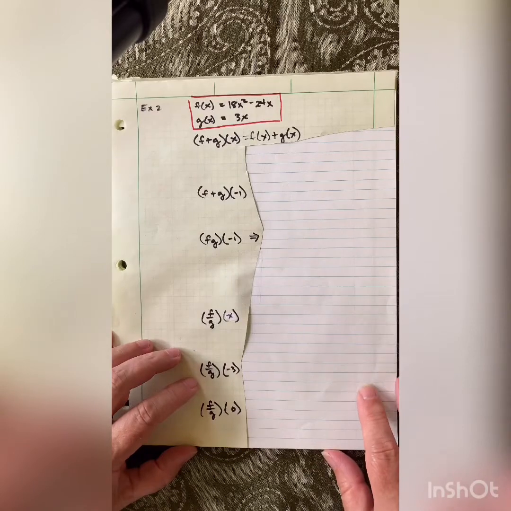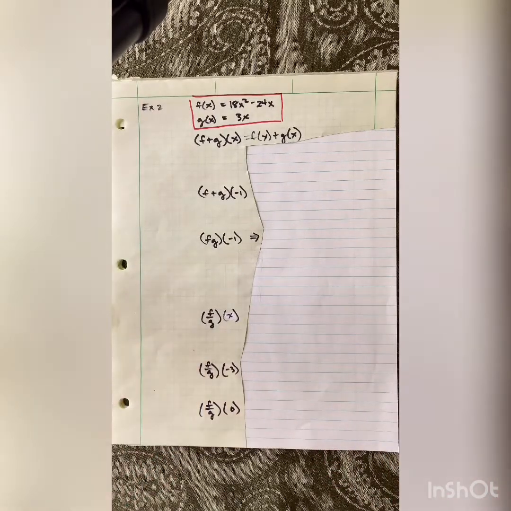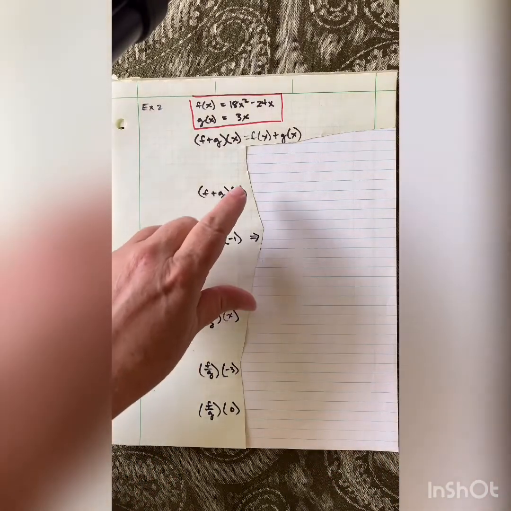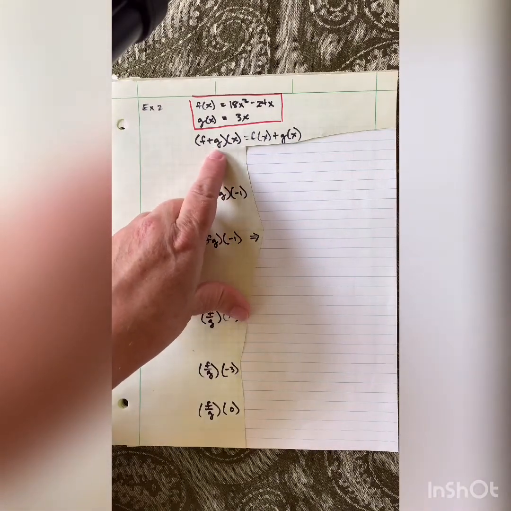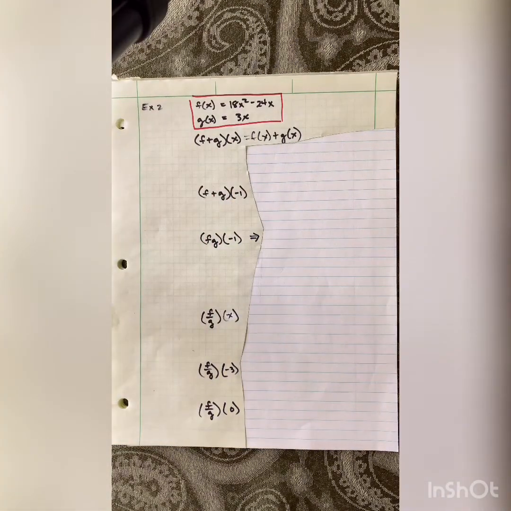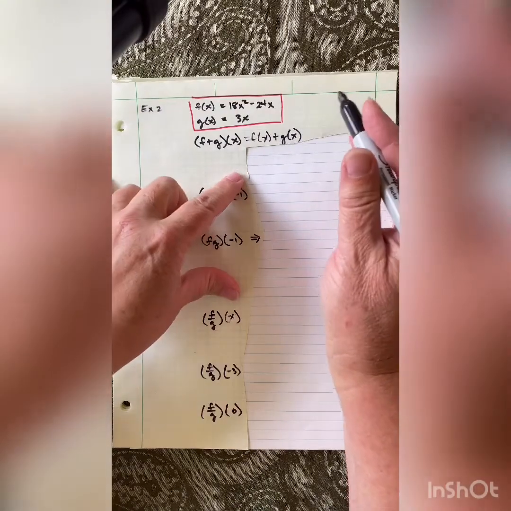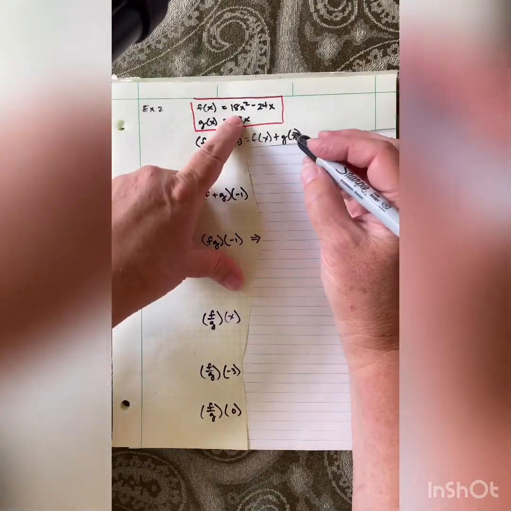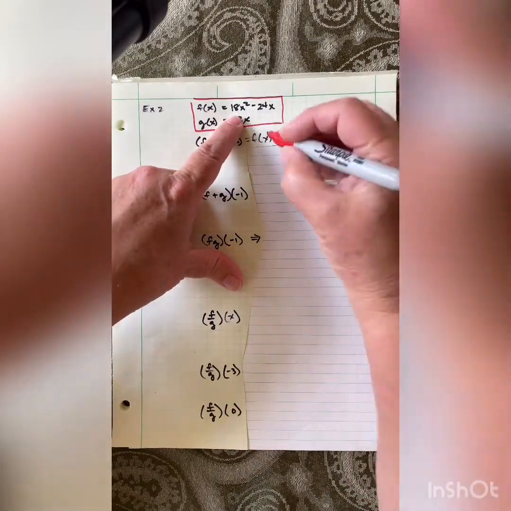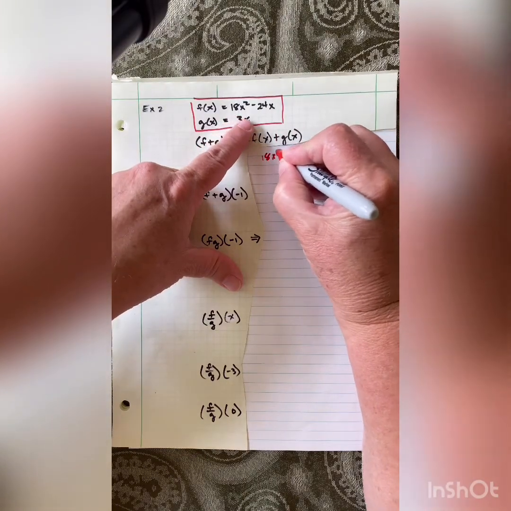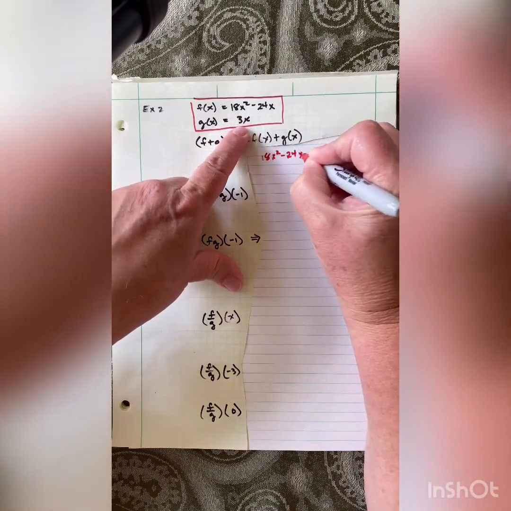Okay, here's my new f and g. Let's work a few problems here. So f plus g of x here, we're just going to add those guys together. So my f of x is 18x squared minus 24x.